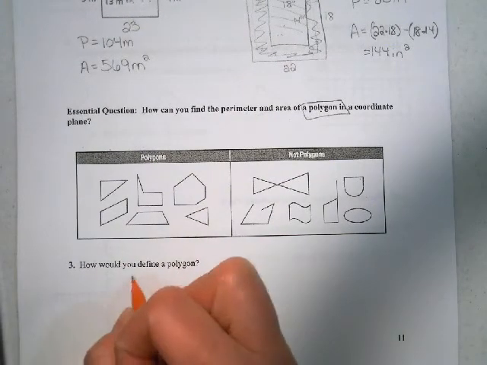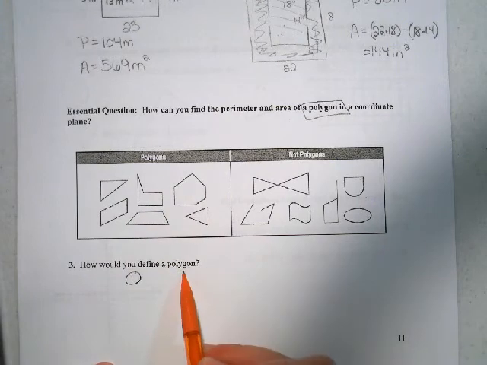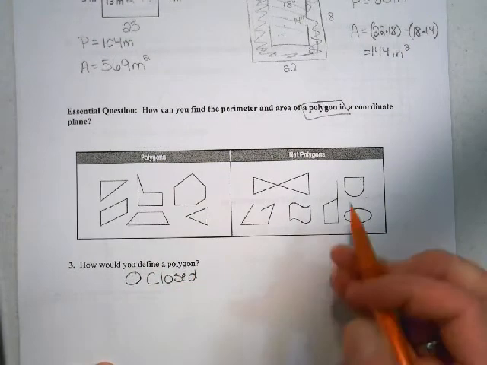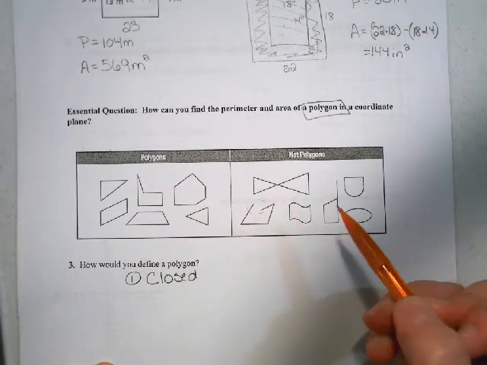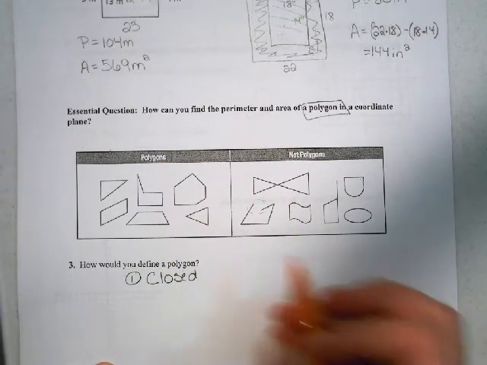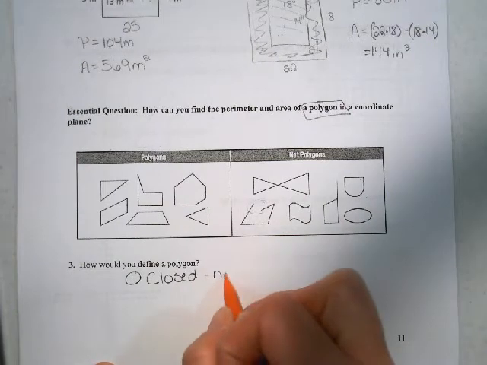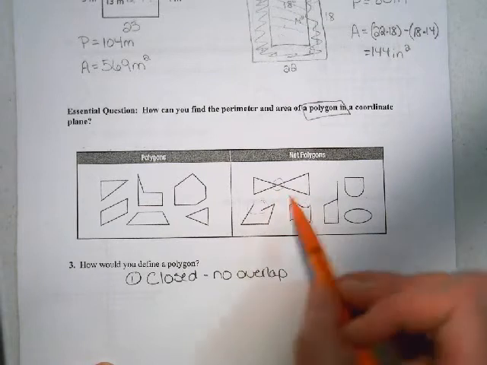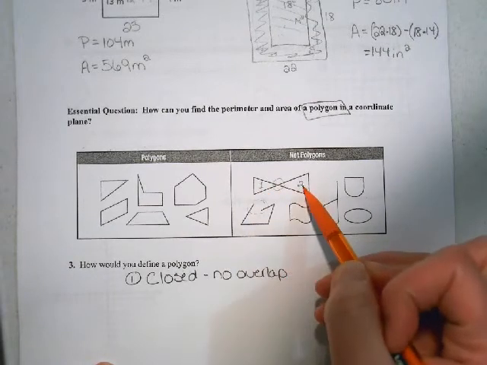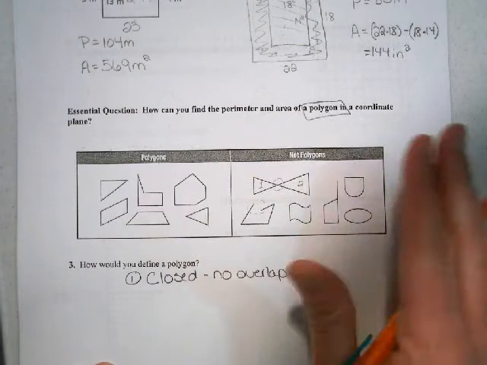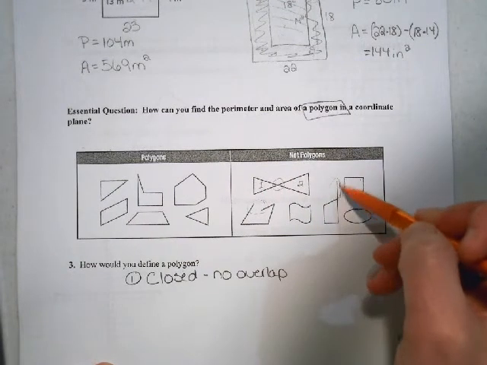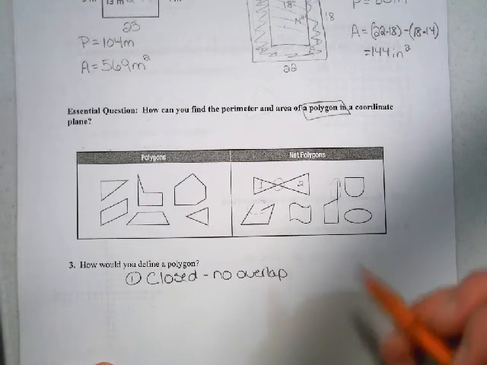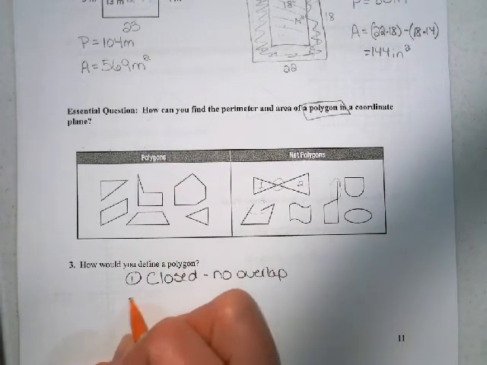But since I'm sitting here all by myself, what I use with polygons is I think about it in three ways. One, it has to be closed. Do you see how right here, this is a gap? The other thing I think about with closed is there's no overlap. Do you see how this crisscrosses? In a way, this is a polygon and this is a polygon. But if it's the whole thing, then no. Like right here, do you see how there's a leftover piece? That fails to be a polygon. So that's one of the first things that I think about with a polygon.